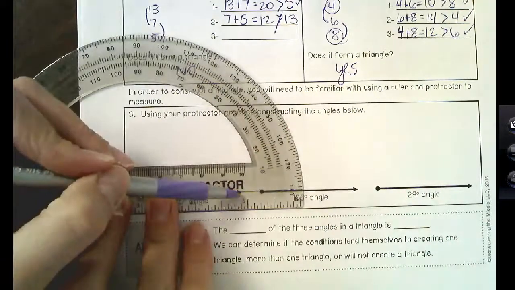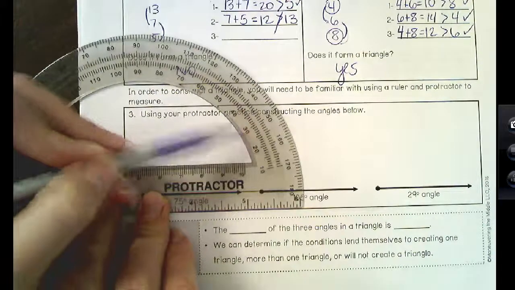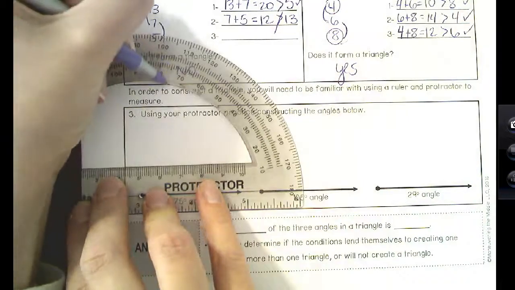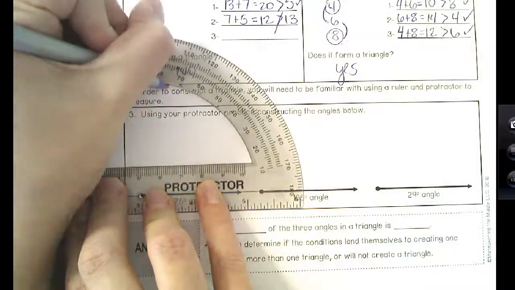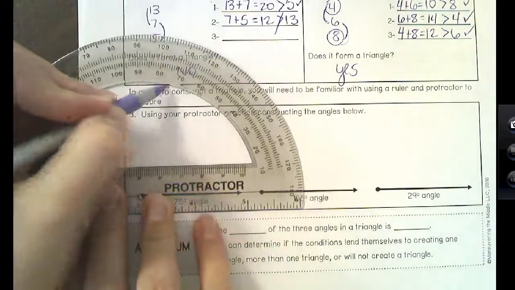And since my arrow is all the way to the right, I'm going to start to the right and count up to 75. So 10, 20, 30, 40, 50, 60, 70, and 75 would be about halfway between 70 and 80. You'll notice I'm going halfway between 70 and 80, and I'm putting a dot right here on my paper.